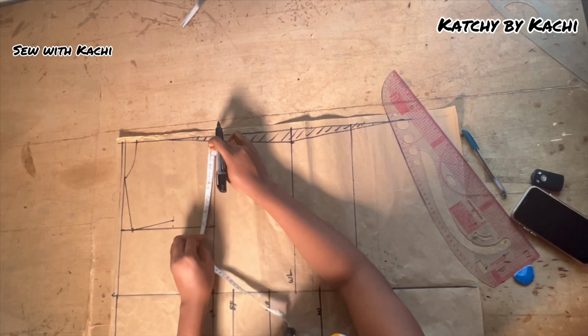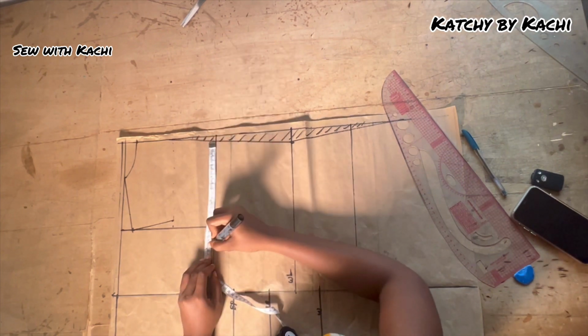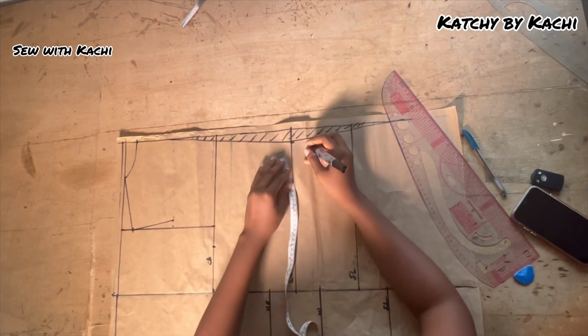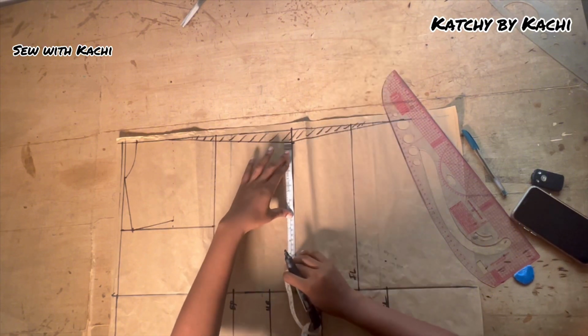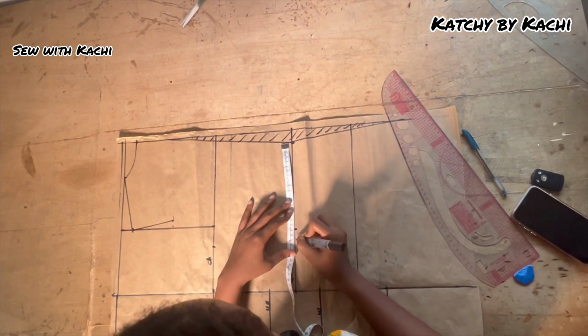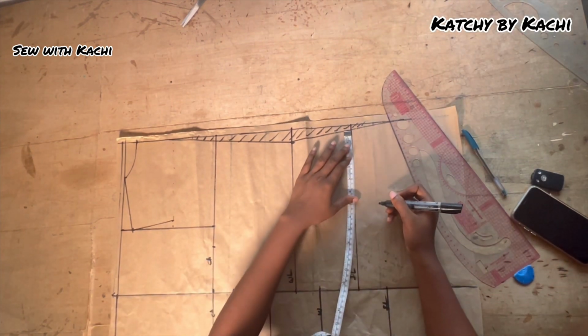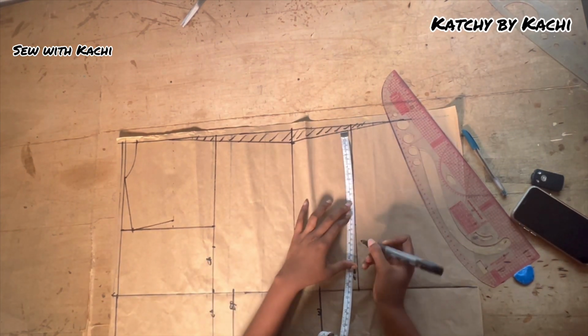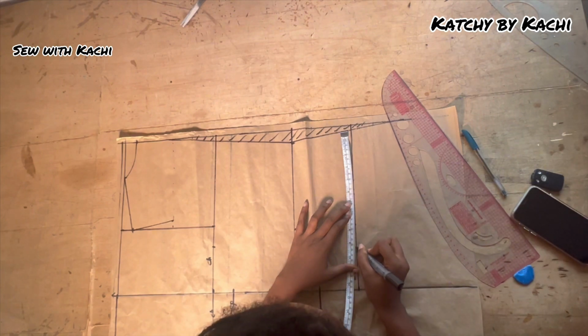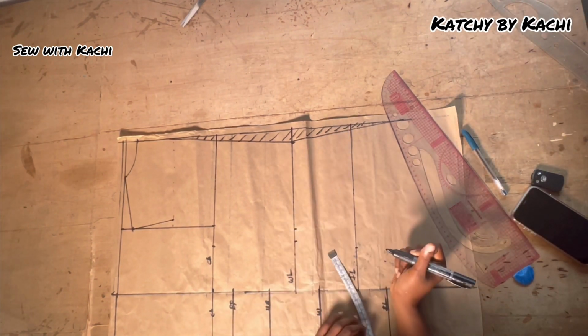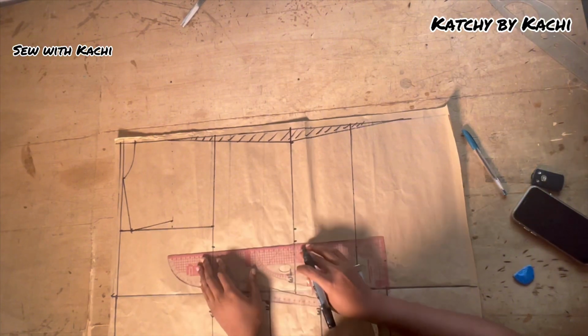Measurement is 35 for the front, that's 8.75. For the back, your waist measurement is 28 plus 1 inch for your allowance. Now for the hip here, our measurement is 37, 99.25. So I would connect all of this together.